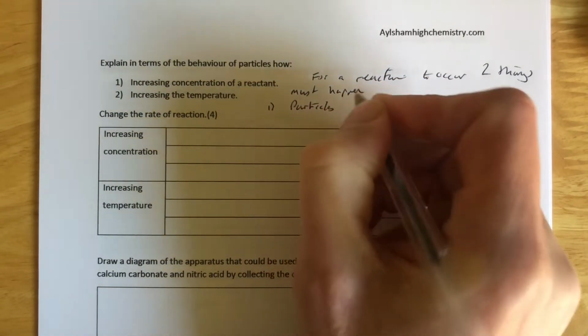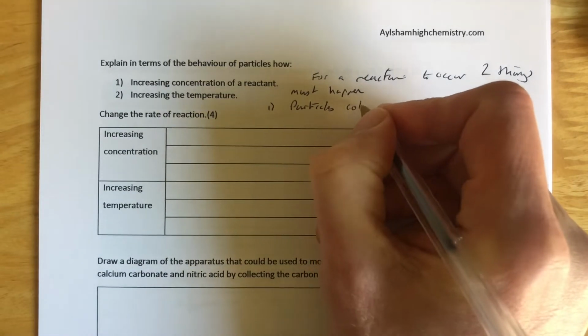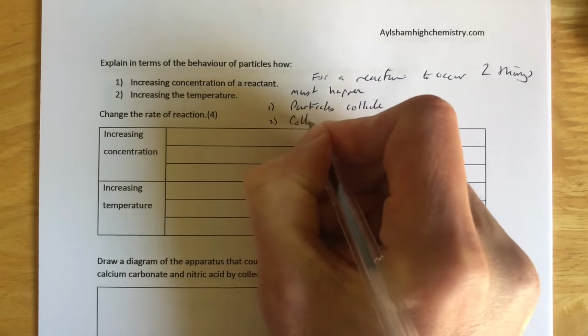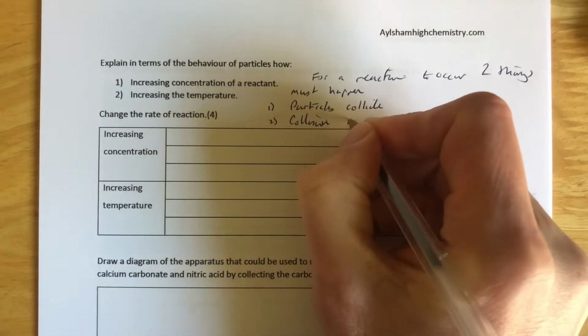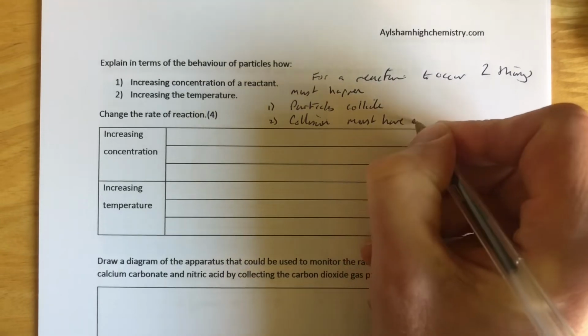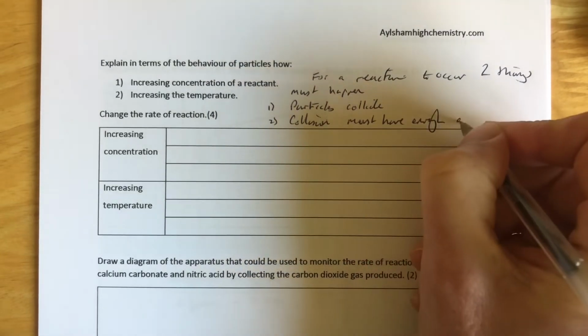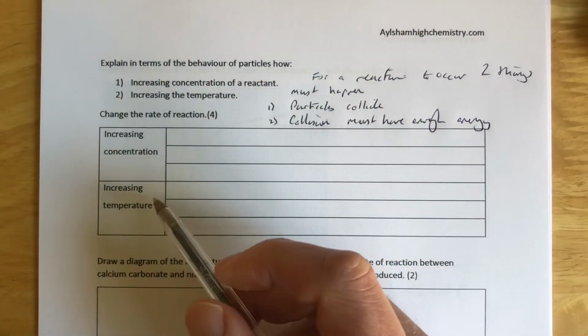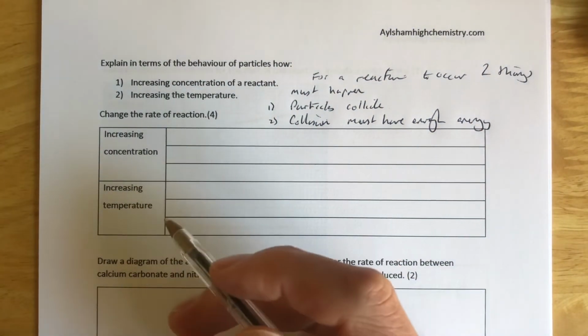If the particles don't collide, they ain't never gonna react. Two, the collision must have enough energy.